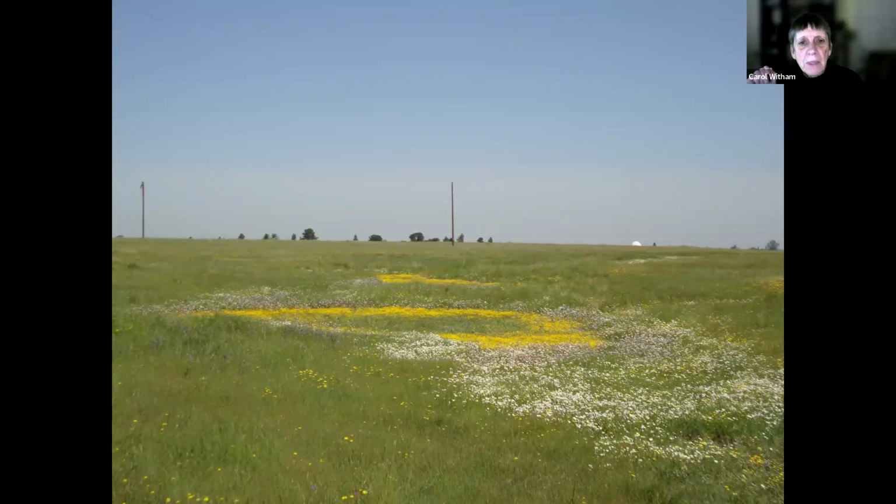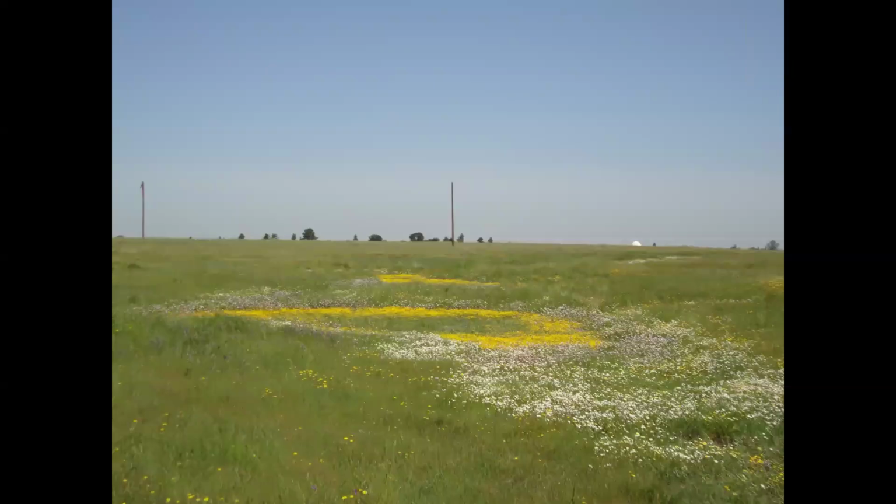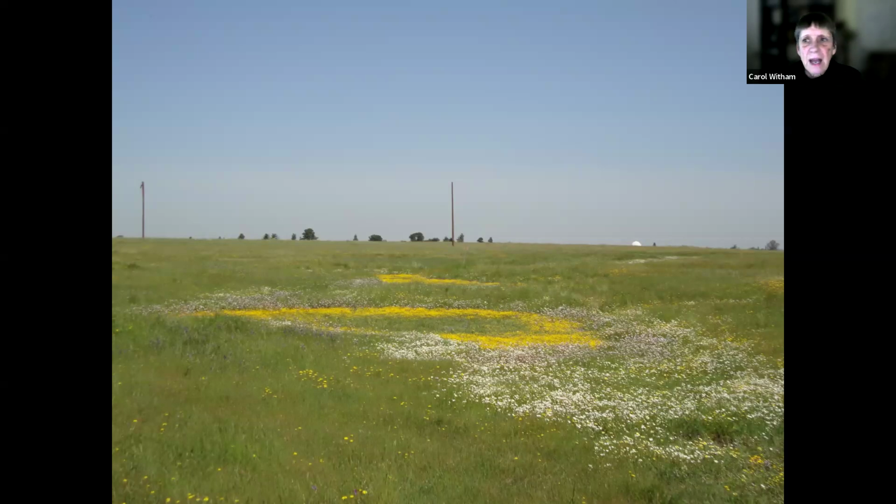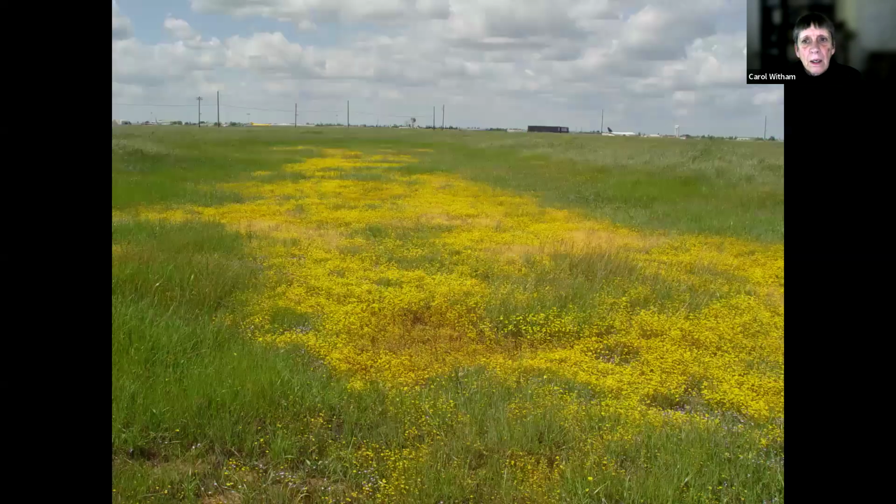They're extremely diverse, and they're the most abundant, and they range in age between about 200,000 years old to maybe as old as 4 million years. So this is somewhere in eastern Sacramento County. Another high terrace vernal pool in eastern Sacramento County.